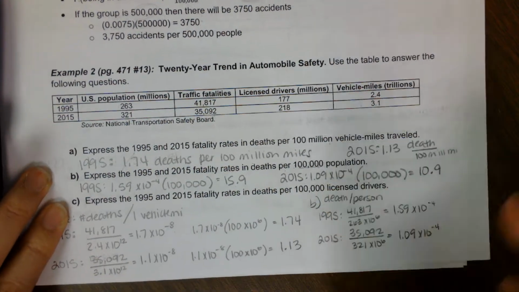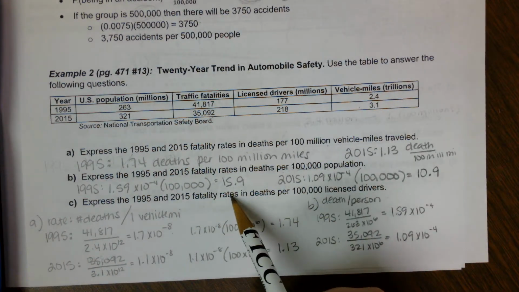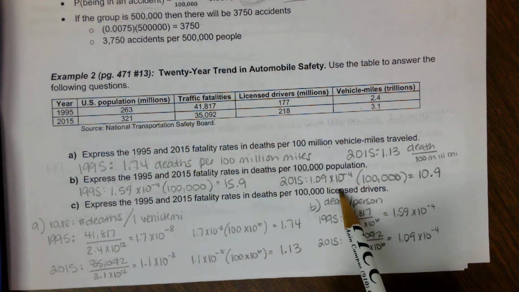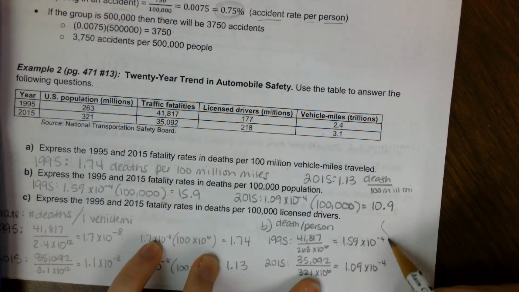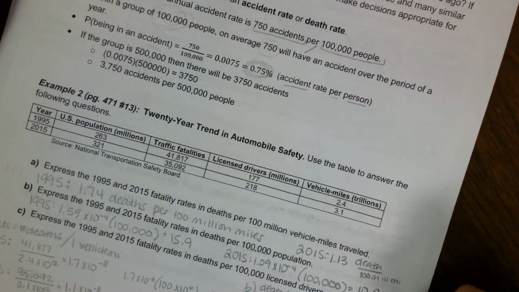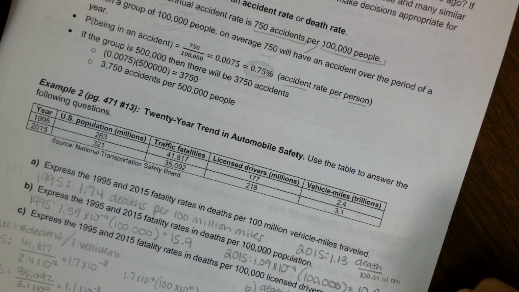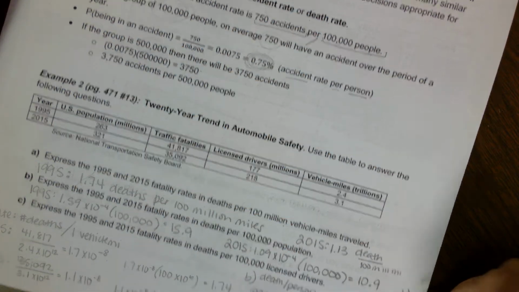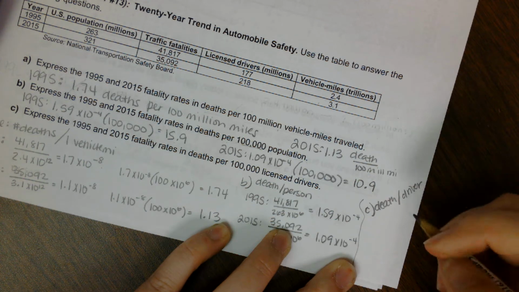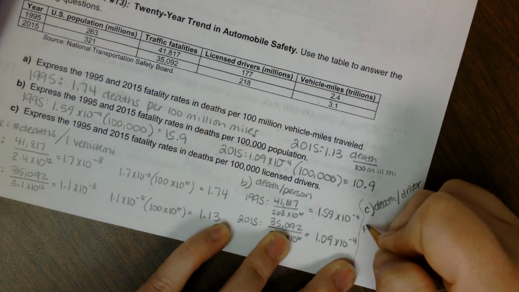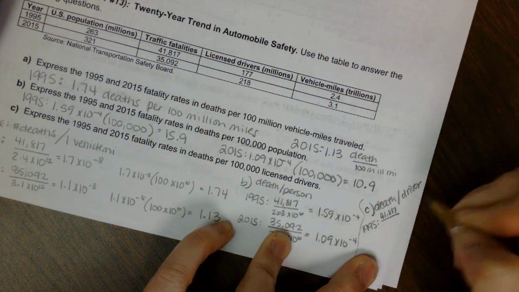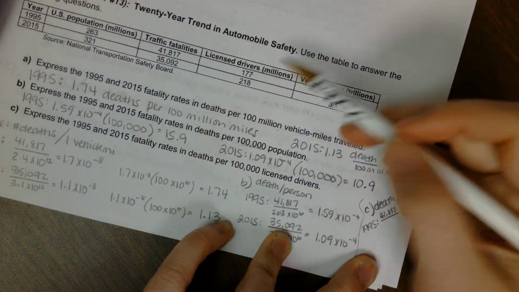Okay, for C, we want the 1995 and 2015 fatality rates in deaths per 100,000 licensed drivers. Okay, so that was the total population. Now we're looking at just the drivers. Running out of room here. So if we figure out deaths per one driver, then for 1995, we have 41,817 over a total of 177 million.